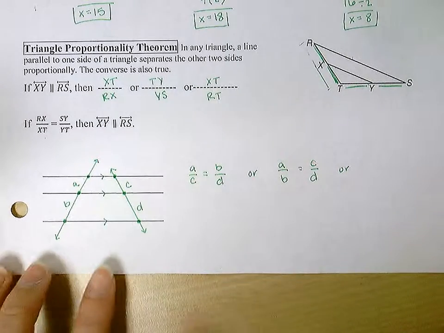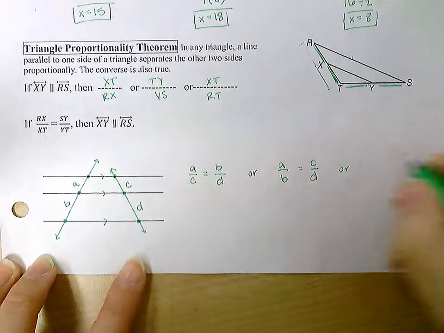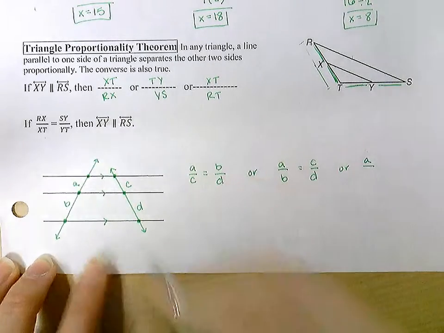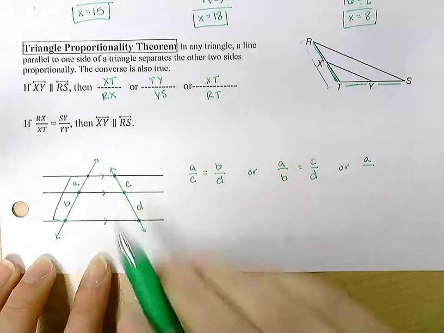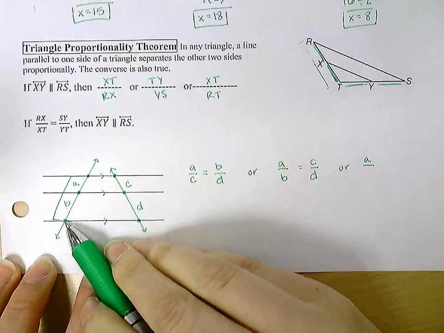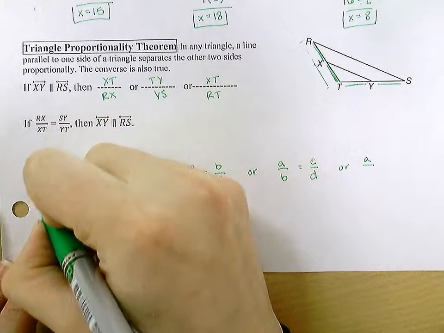I want to show you all of them. Last way is if I take, again, I'm going to start with A over this entire side here. Okay, so from this point to this point. Now that entire side, I would need to add these two together.